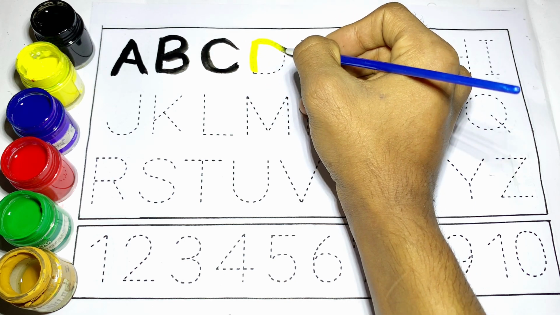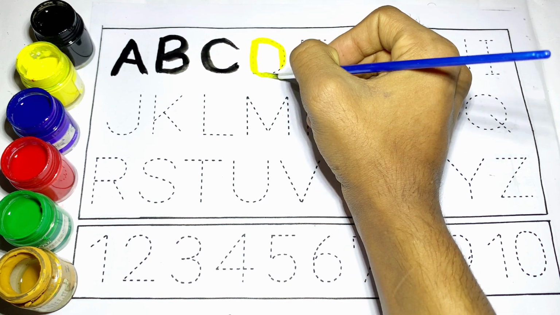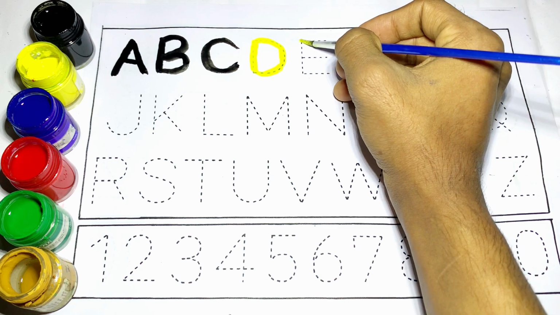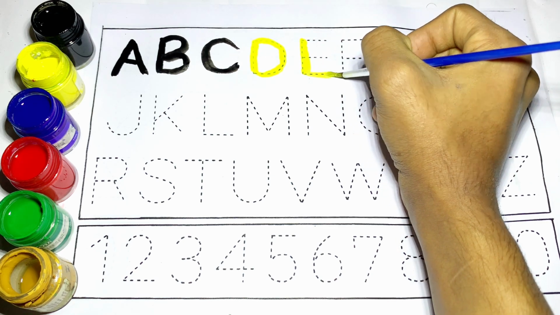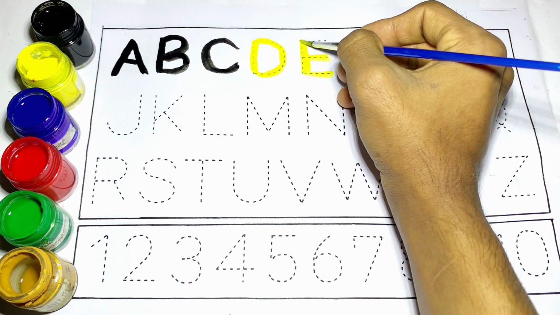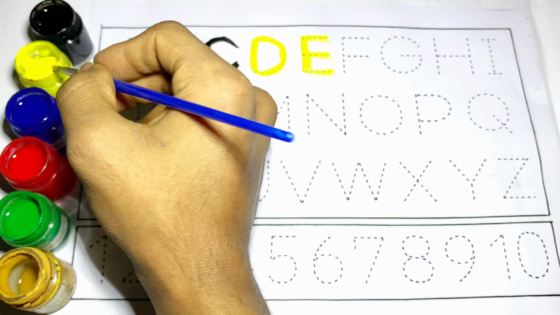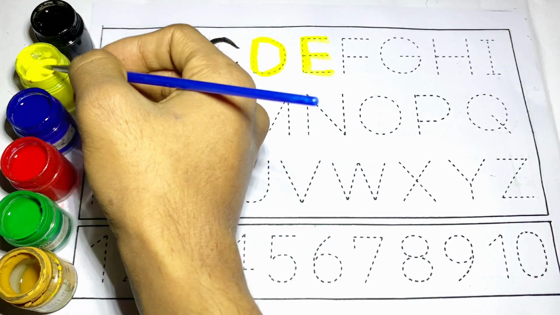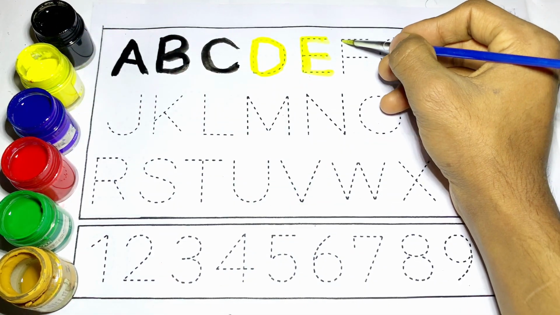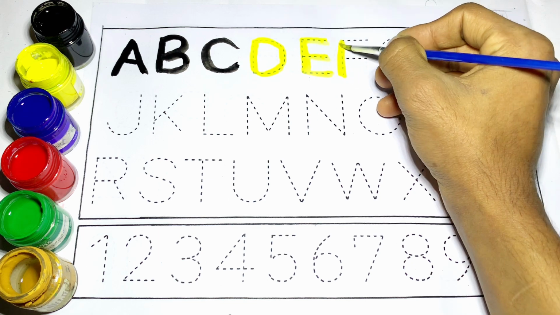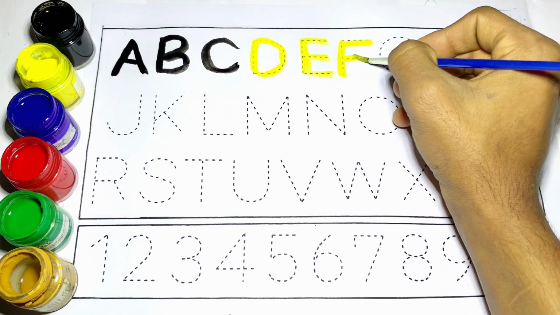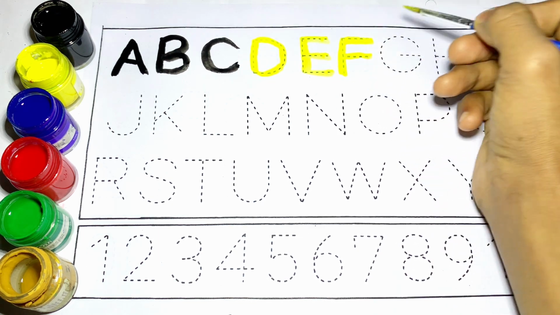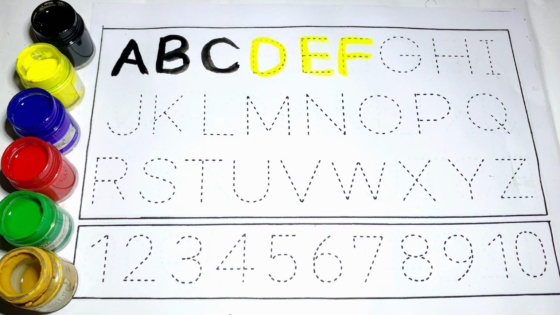Yellow color. E. E for egg. E for elephant. Kids, again use yellow color and draw F. F for fish. F for fan. The alphabets of F. Kids, now draw G.